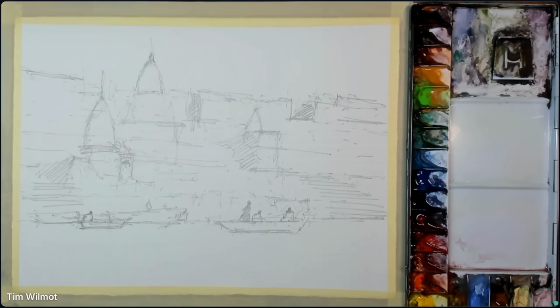If I put in more detail, I will go ultra tight, which I don't want to do. I want to keep it loose and create the impression of the scene. If I put in too much detail, I'll just get bogged down with that, and I will lose that loose impression of it.